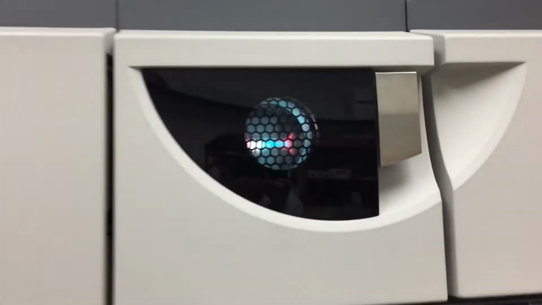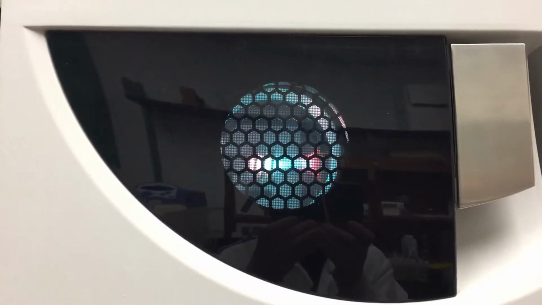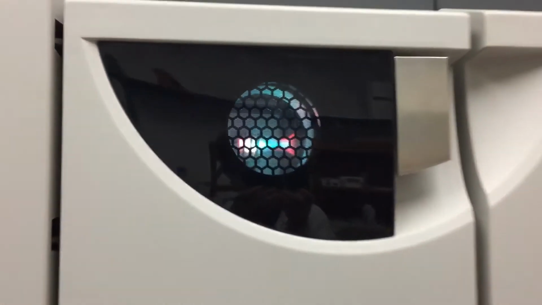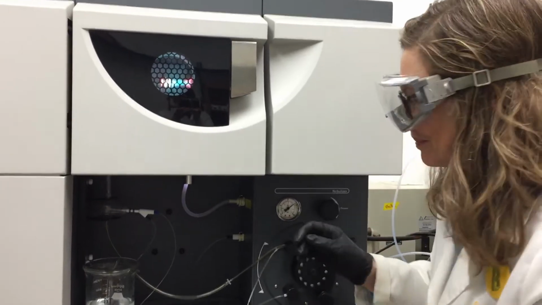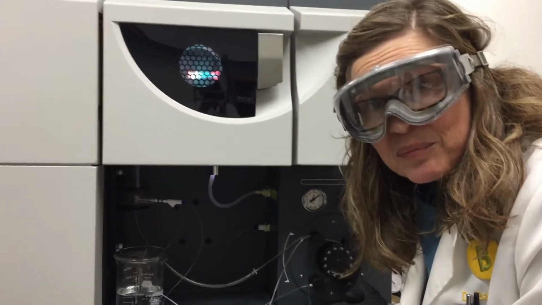And can you see the yttrium? What you're looking at there is the emission of yttrium. It got atomized and excited in the plasma. So now we'll move on to our samples.